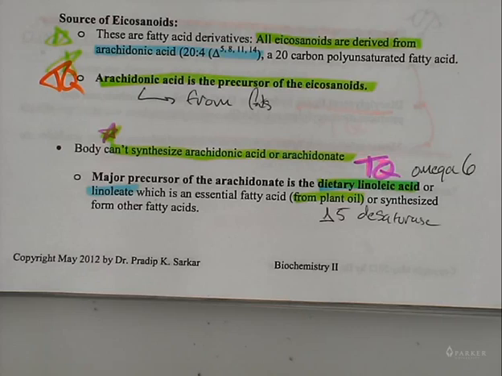Arachidonic acid is one of your nutritionally essential fatty acids. It was in that list I gave you way back when. 20 carbons, 4 unsaturations. That's what the colon 4 means. It is the precursor of all eicosanoids. Now down here, this is also important. We cannot synthesize arachidonic acid.